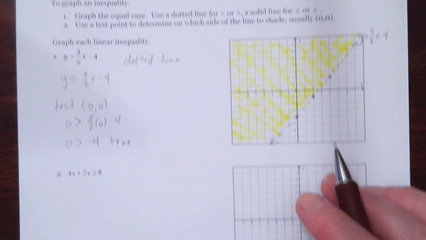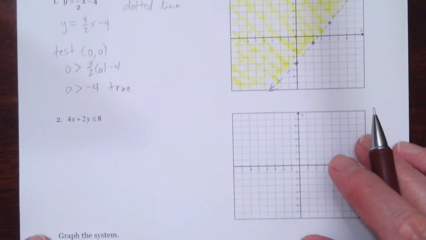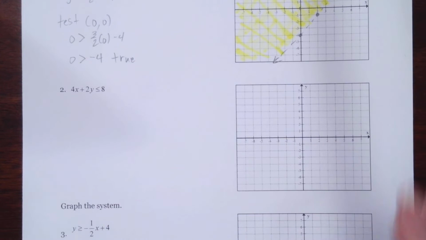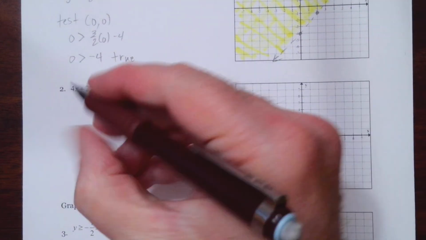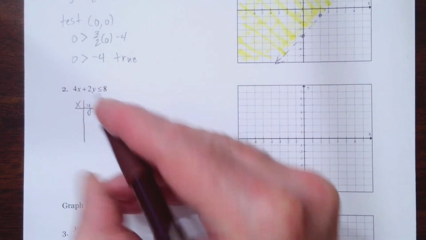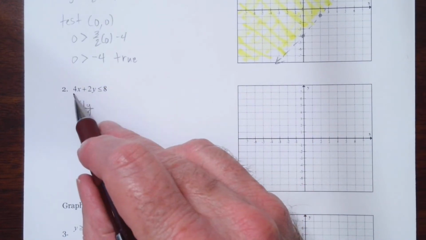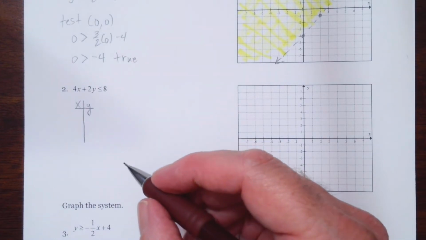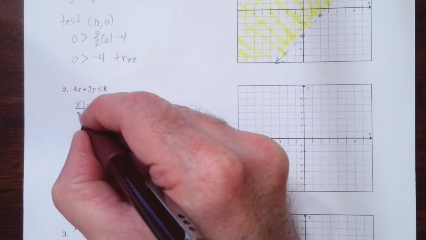All right, let's move on to number 2. And it's really the same process, except in this case, I could solve for y and use the slope and the y-intercept, but it's probably easier to just use the intercepts, because this is in standard form and these two numbers divide into 8. The intercept method works quite nice here.